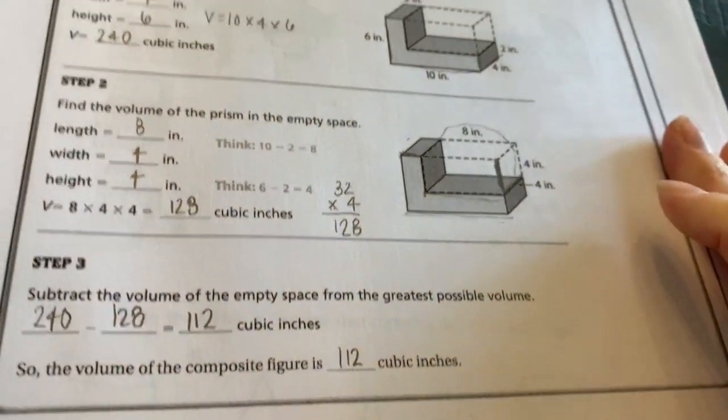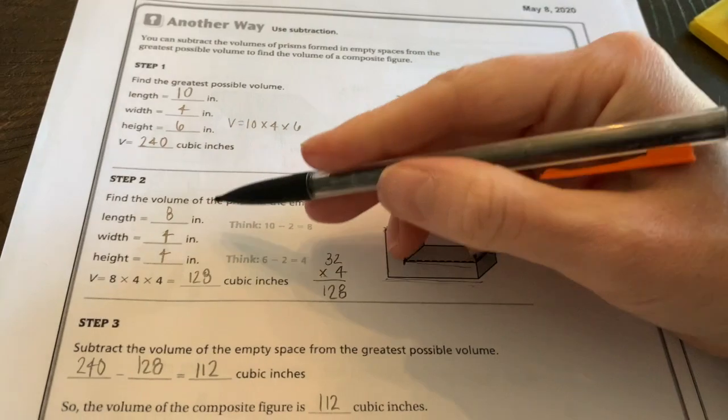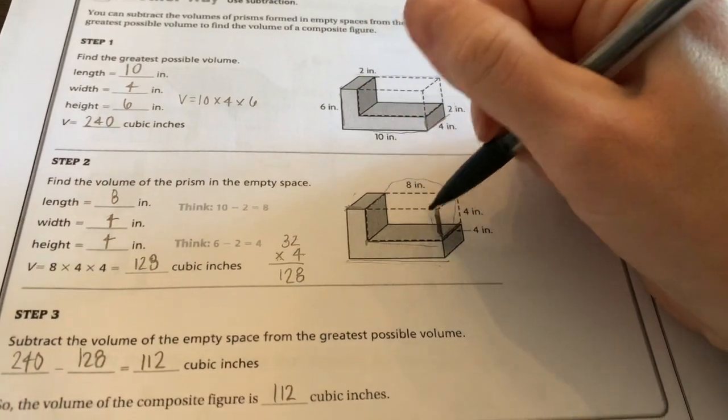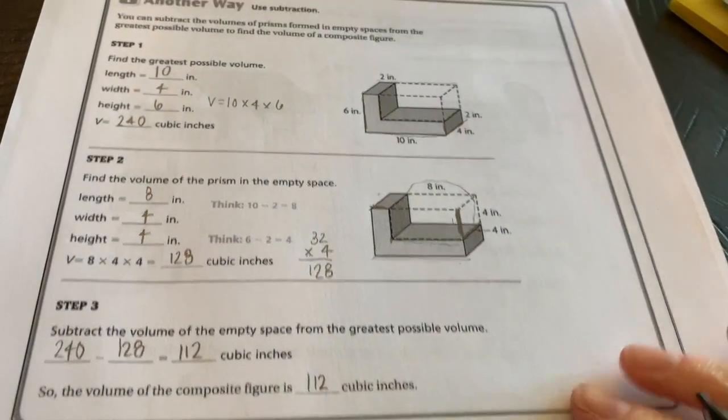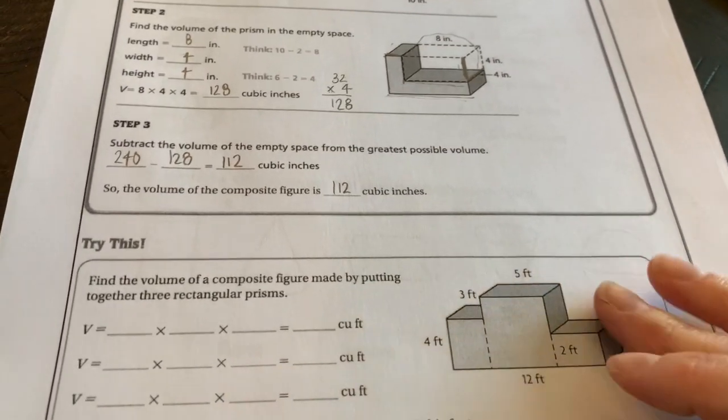Now, most people prefer the first way. Usually this way requires more of the outside of the box thinking, subtracting, and whatnot. Okay, so it's really going to be up to you. If you like this way better, you can use it whenever you can. Okay?